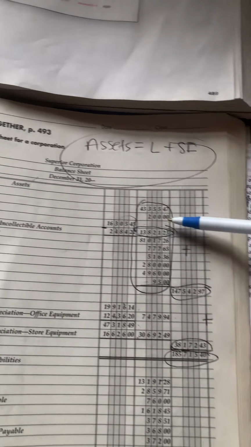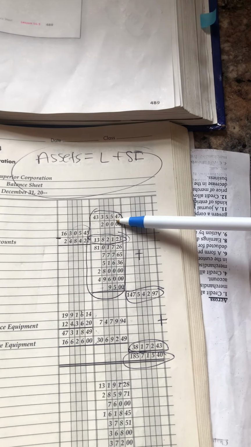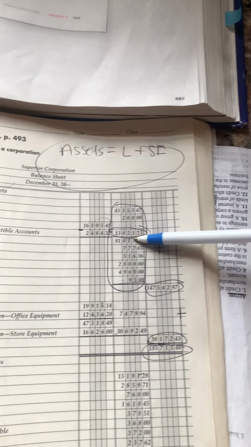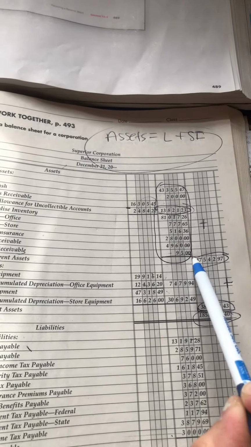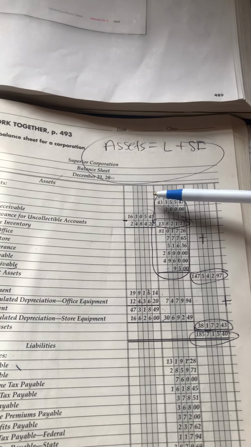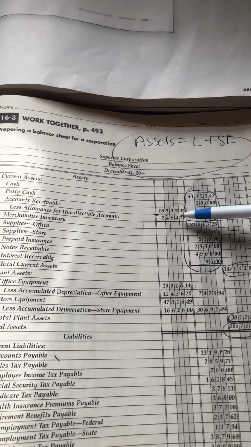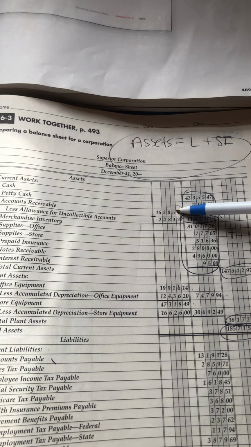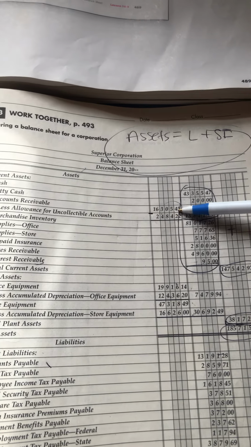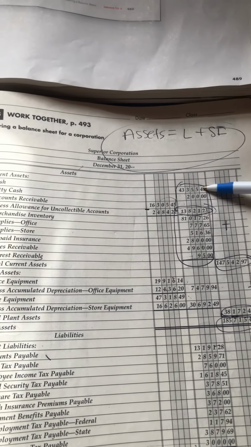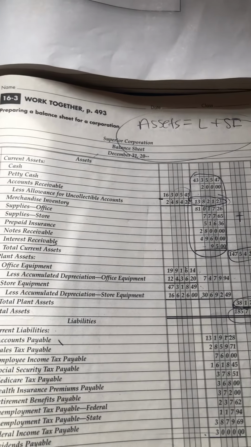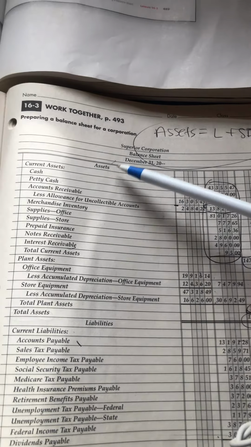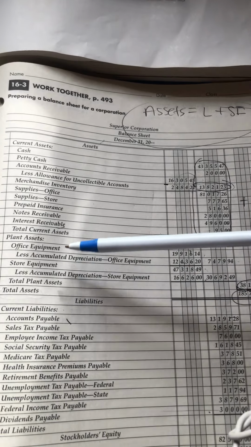Now we're going to add our total assets. So you add all of these, 433547 all the way down. And then you'll have your total current assets, and that's where you get your total current assets. So make sure to subtract your accounts receivable from the money you're not going to receive. Bring it over here, then add them up. Okay, so there's your total assets of your company. Now those are your current assets. Now you're going to do your plant assets.